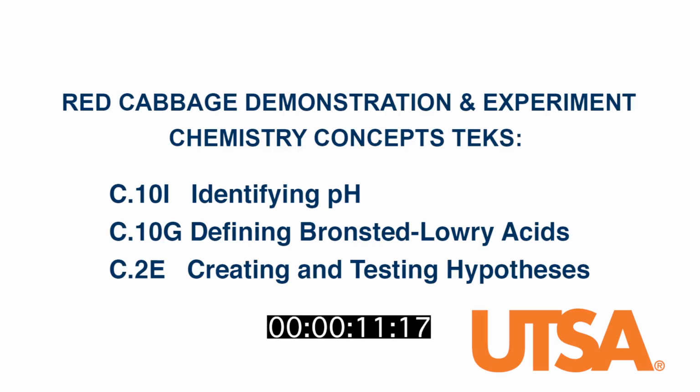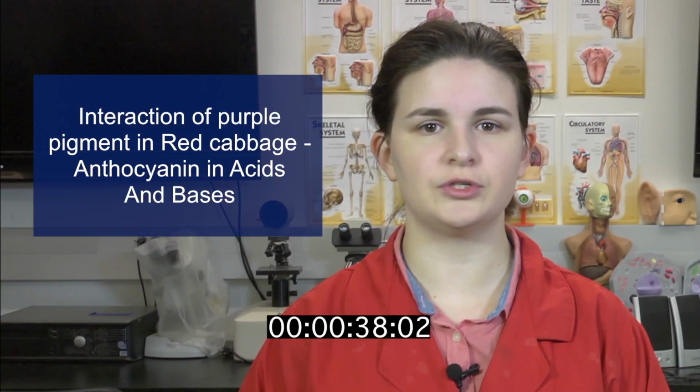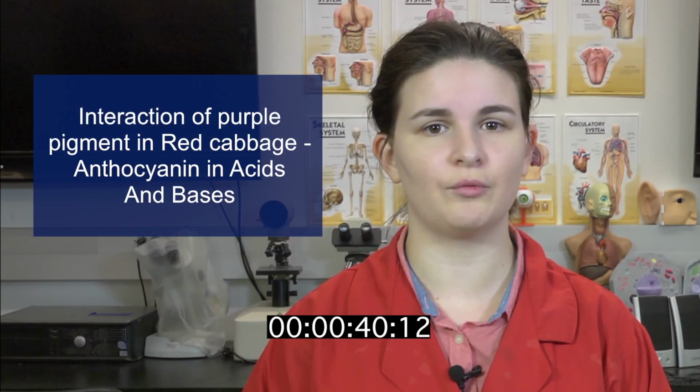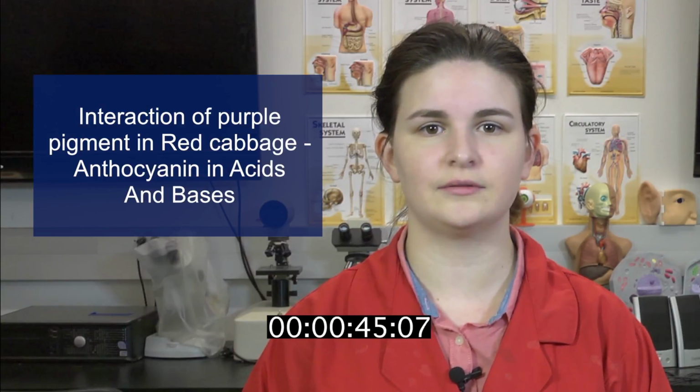Today, I'll be demonstrating the use of an indicator in identifying acids and bases through the Red Cabbage demonstration and experiment. We will observe the following concepts related to the chemistry TEKS: C10I on identifying pH, C10G on defining Bronsted-Lowry acids, and C2E on creating and testing hypotheses in the lab. The reaction we'll be observing in this demonstration is the interaction between a naturally occurring purple pigment in red cabbage called anthocyanin in the presence of acids and bases.